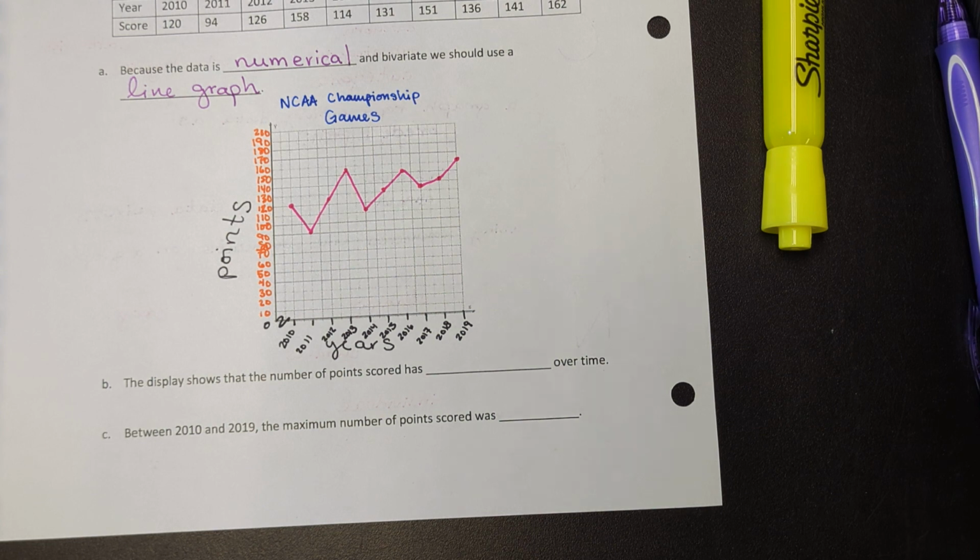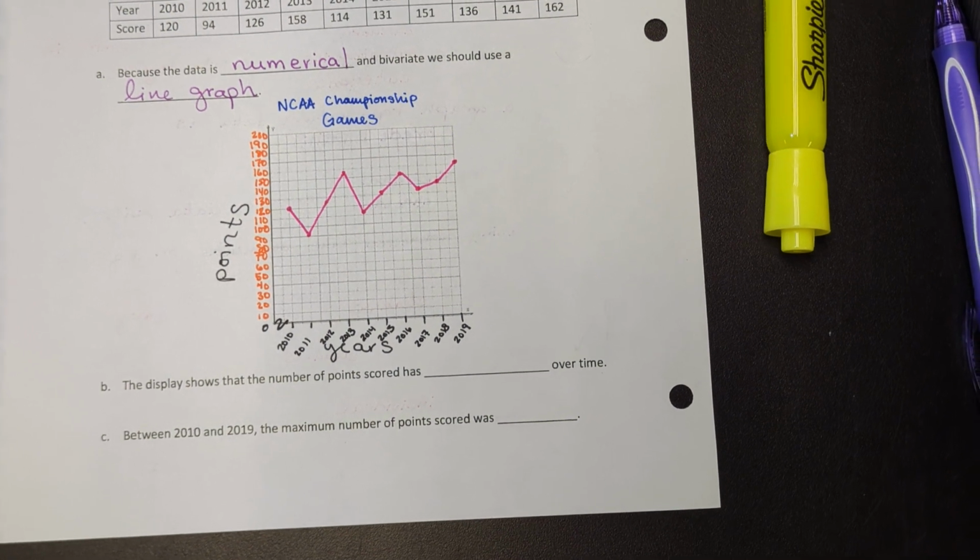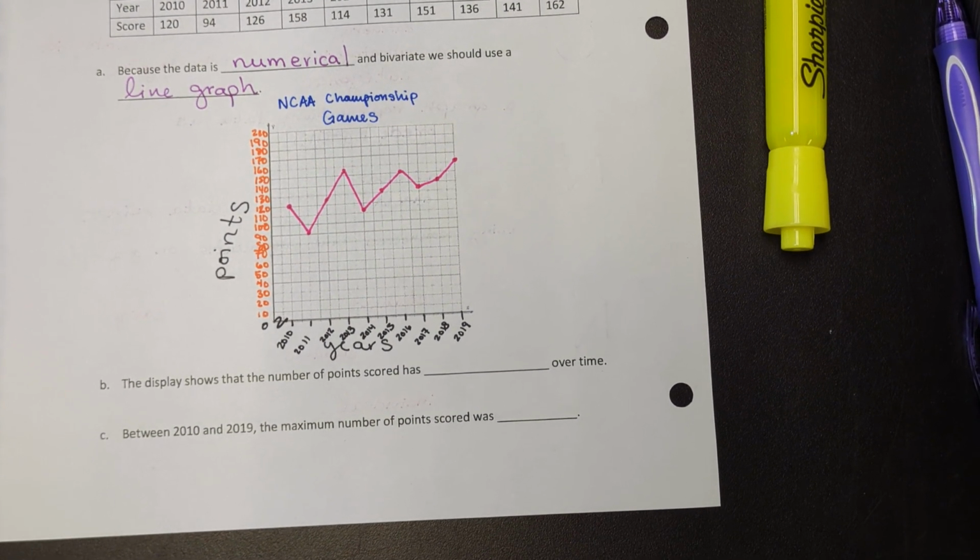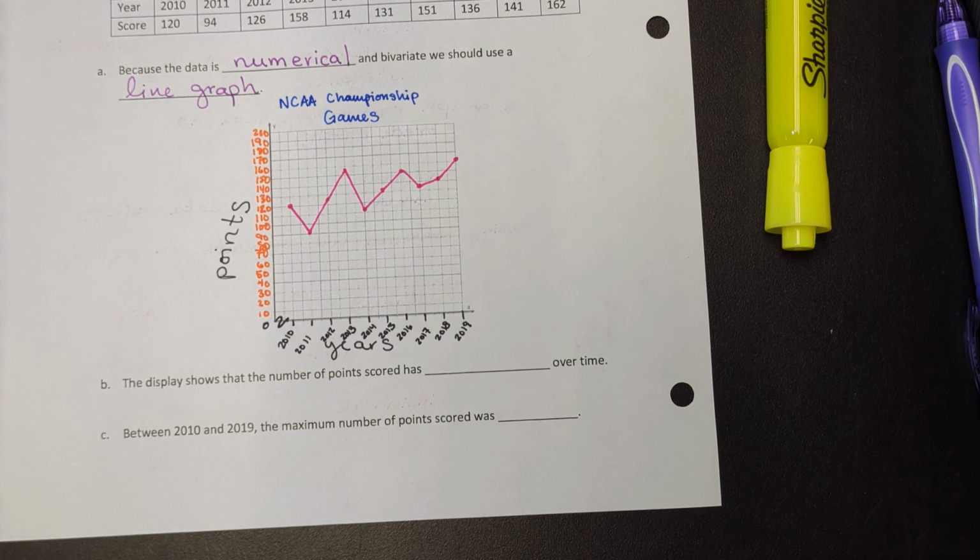So the display shows that the number of points scored has what over time. Go up, go down, stay the same. What happens to your dots over time? Are they always the same amount? No, okay?